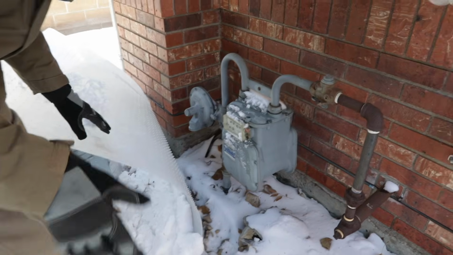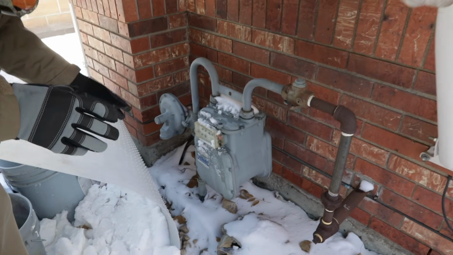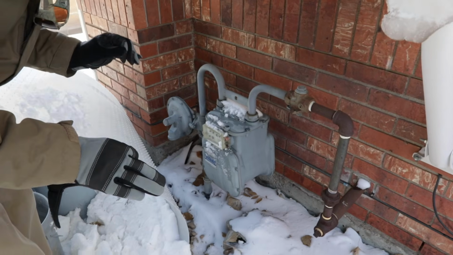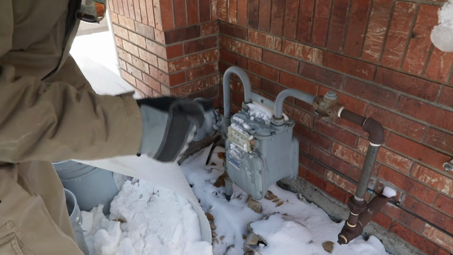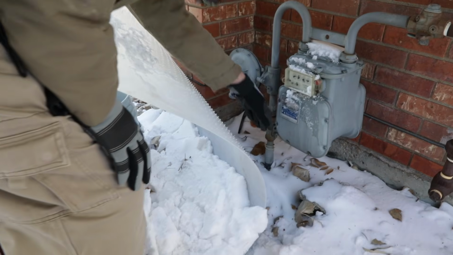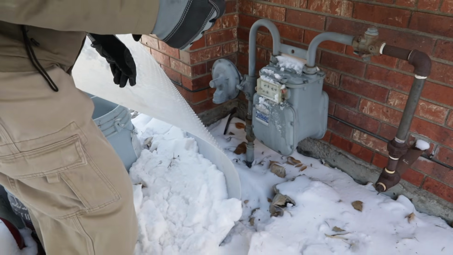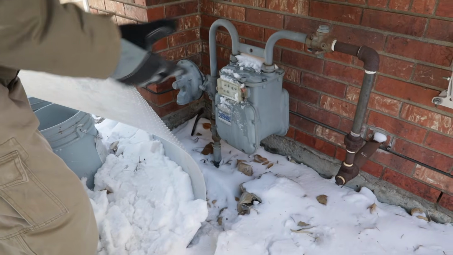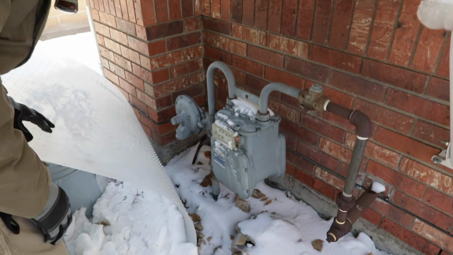The other thing is our little wire down here is a tracer wire. Remember that the gas line from the street is PEX, it's plastic. So if they're trying to do a locate on it, they can't energize that plastic line, so they run a wire along the side of it, and they can energize that wire and locate their gas line out in the yard for whatever reason that might be.